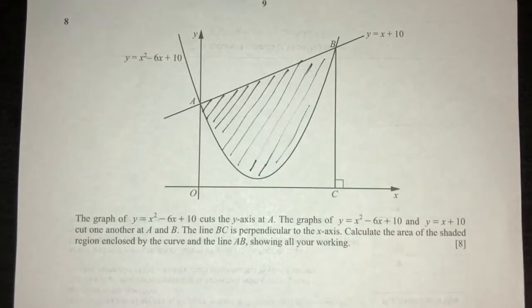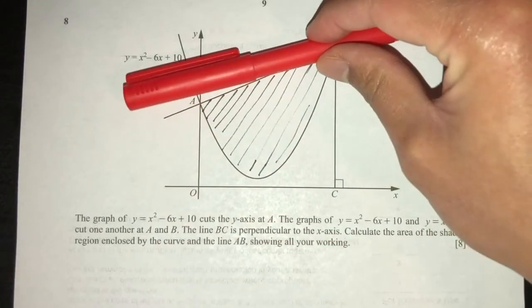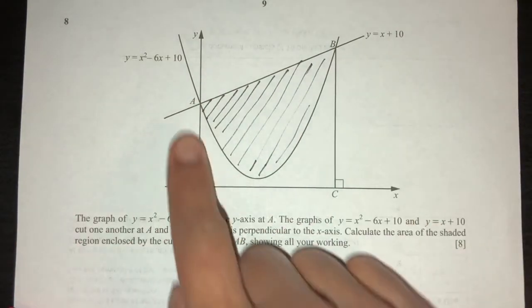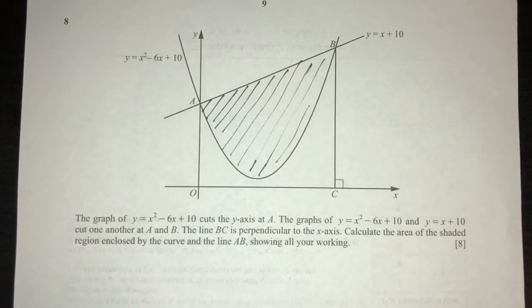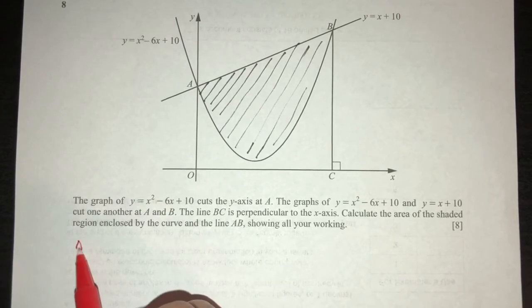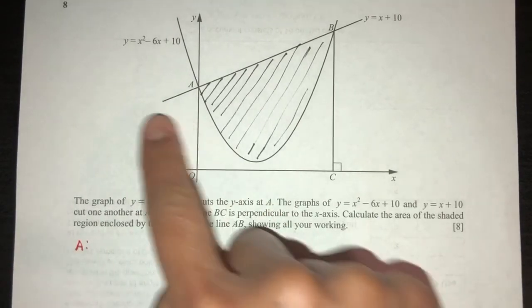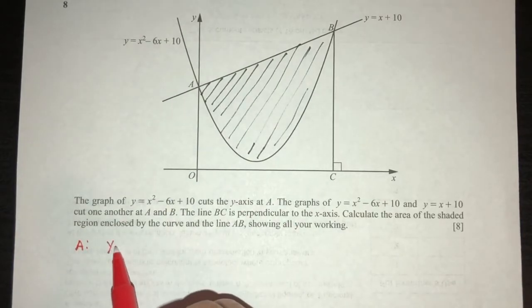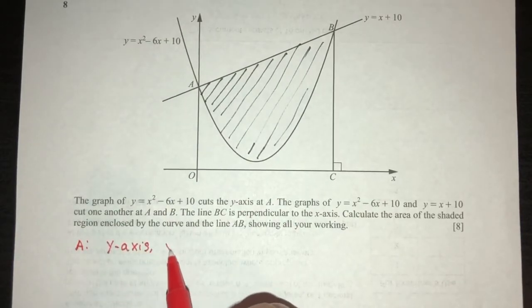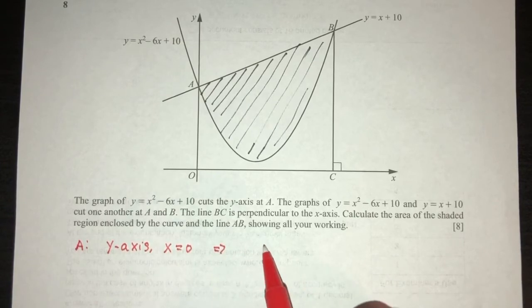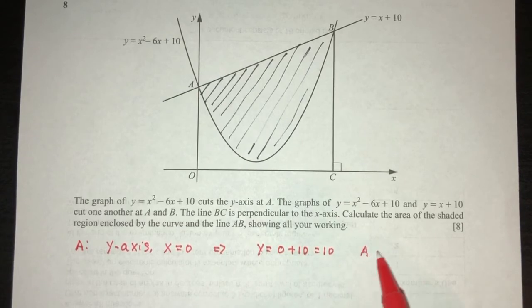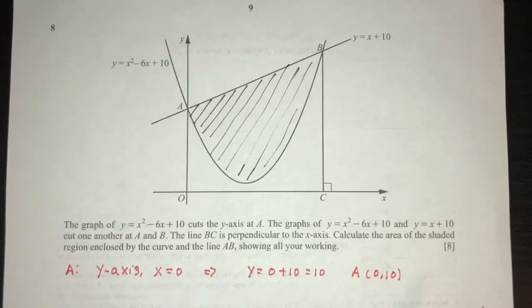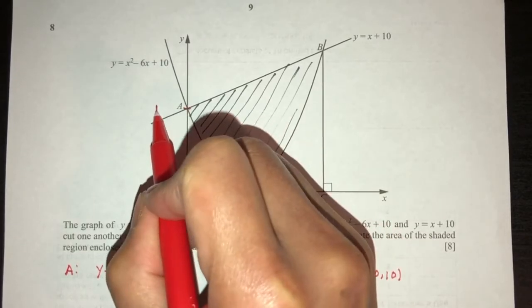So by observation, how would you find this area? You would say, let's first find the whole area and then find the area below the curve. We minus this area to find this area for the answer. So one by one, let's first find the points A and B. So the point A is the point on the y-axis on this line. So at the y-axis, what do we know? We know the value of x has to be 0. So you will have y is equal to 0 plus 10, and that will be 10. So A will be 0, 10. So this is your point A. This is the value 10.